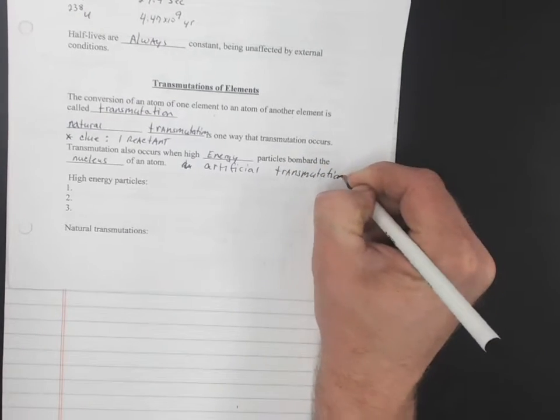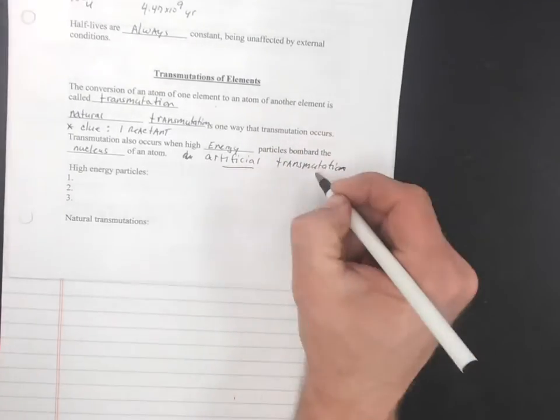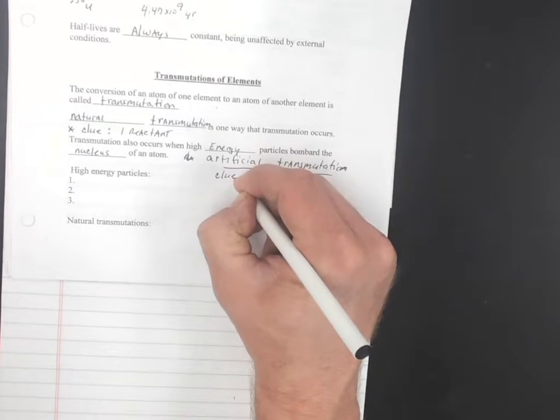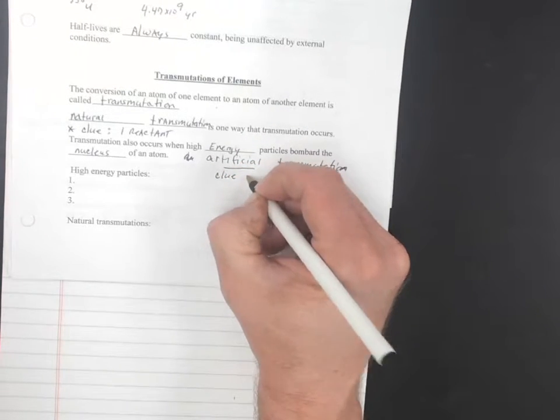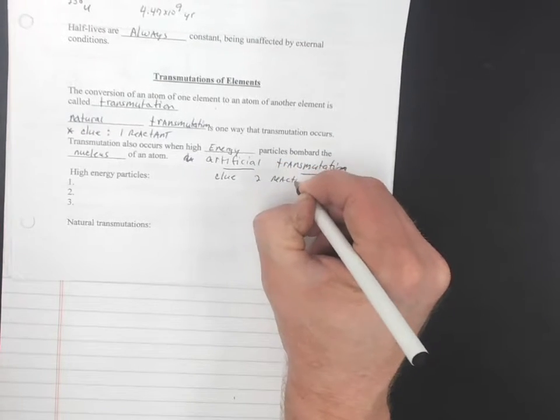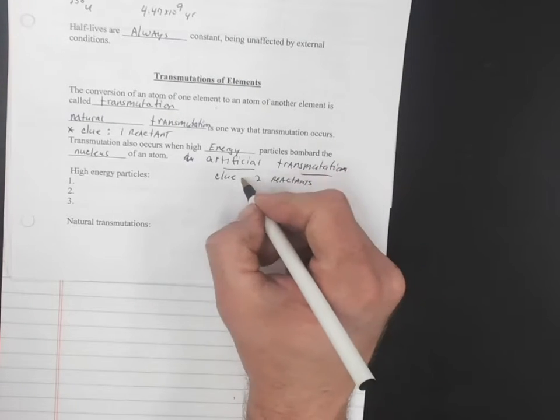They do this in particle accelerators where they collide neutrons or other high energy particles into an atom's nucleus. In artificial transmutation, the clue is that you're going to have two reactants. I will try to give you an example of both.